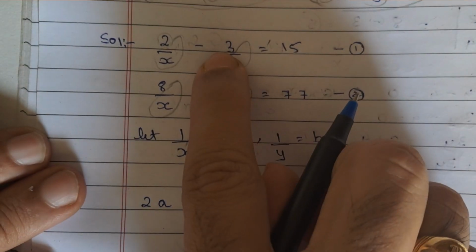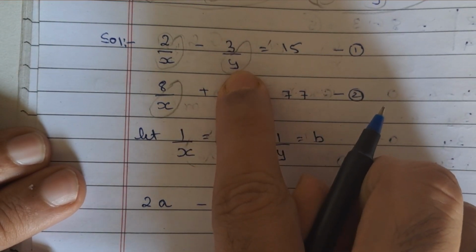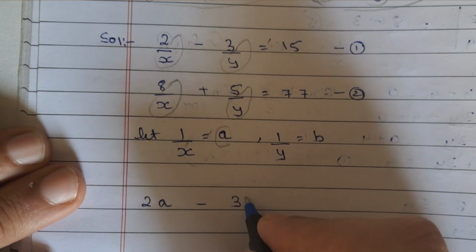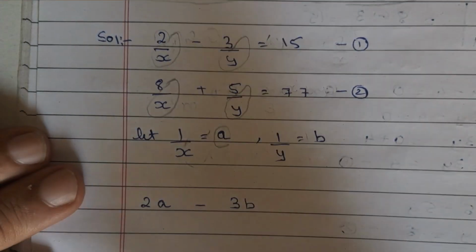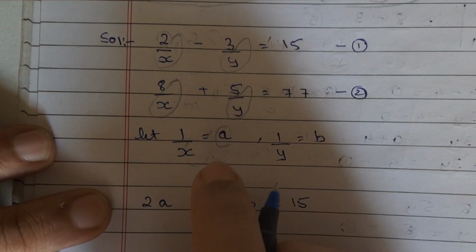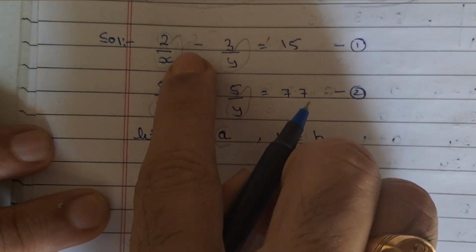Similarly, along with 3, who is there? 1 upon y. But what did I name this 1 upon y as? B. So along with 3, whom should I write? I should write just B is equals to 15. So here what I did is, I just substituted these values over here.